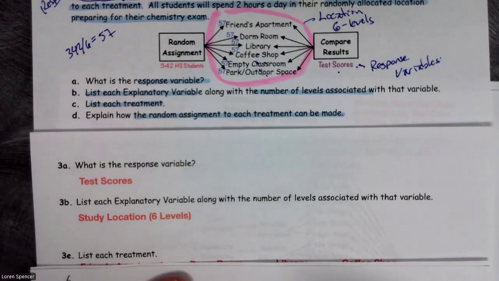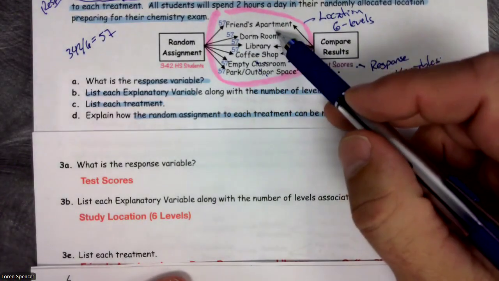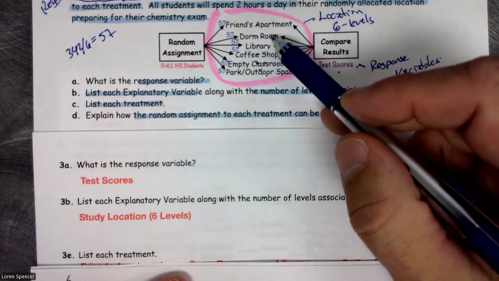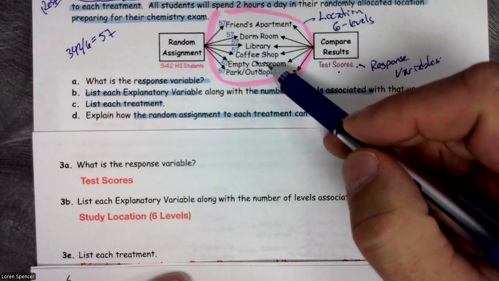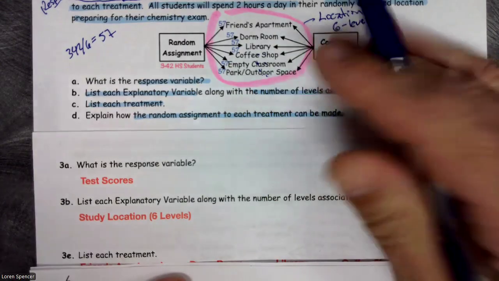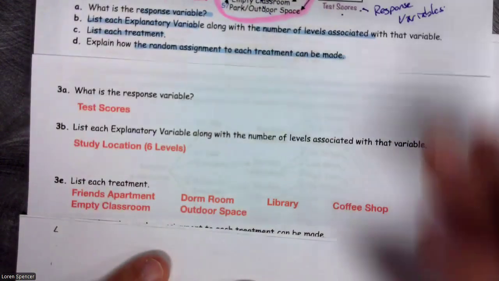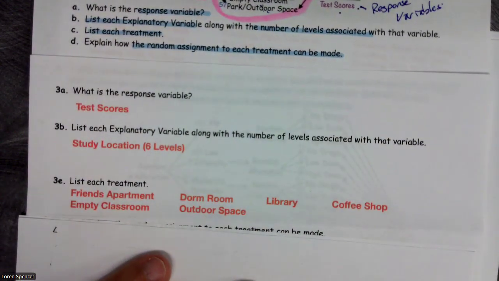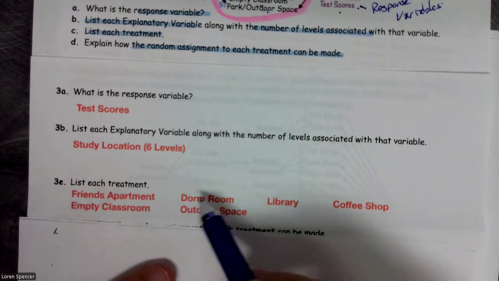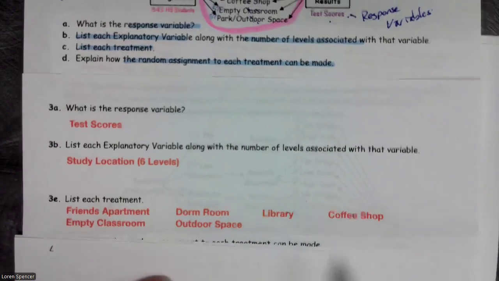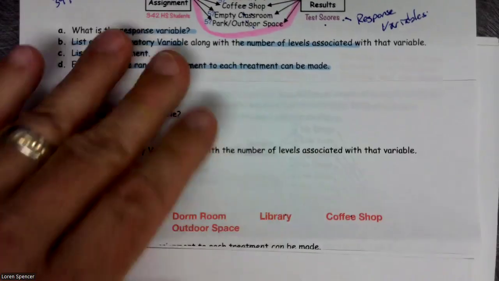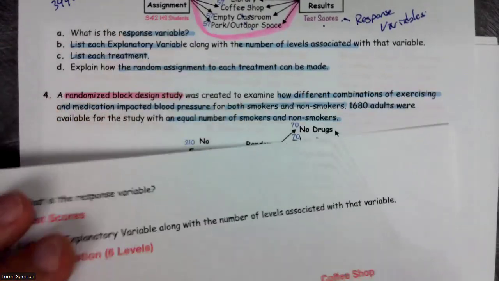List each treatment. Well, this time I only have 6 treatments: friend's apartment, dorm room, library, coffee shop, empty classroom, and park or outdoor space. So that's all I have to list. Okay. So there we go, 1, 2, 3, 4, 5, 6. All 6 are listed there. So we're good to go with that.